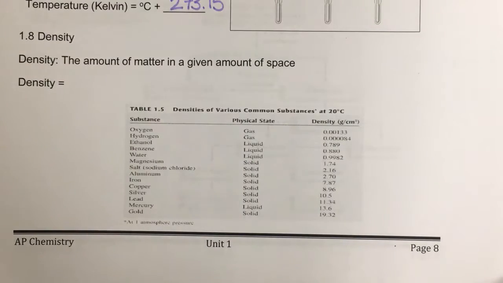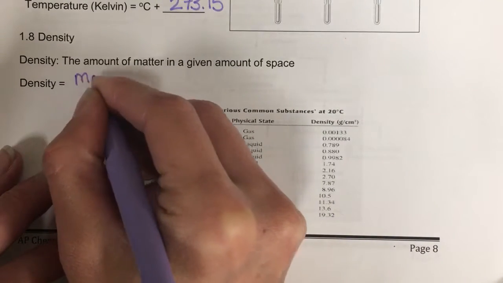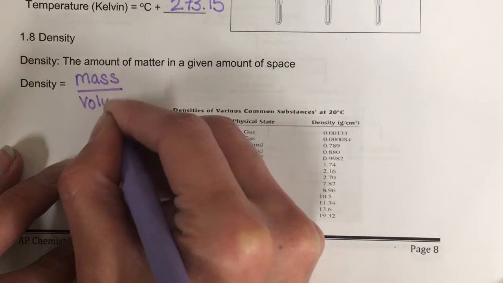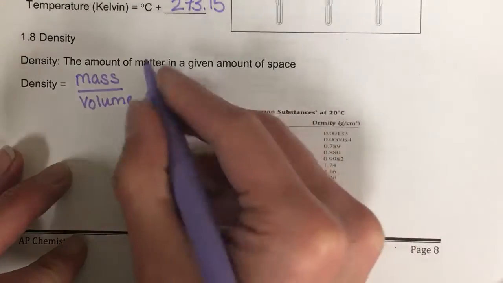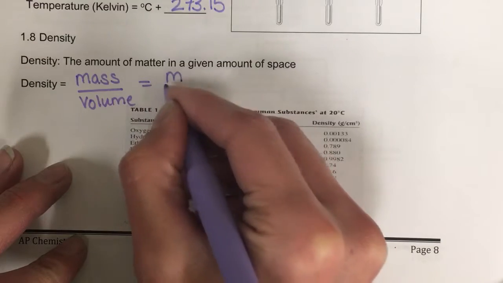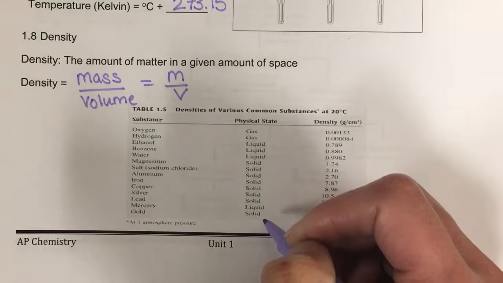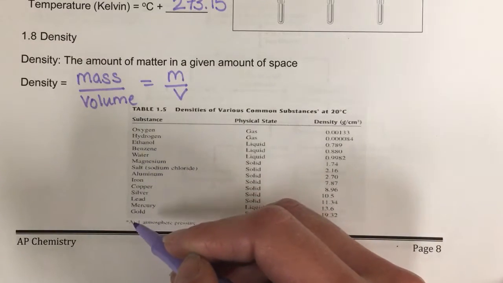Last thing we're going to talk about really quick is density. Density is the amount of matter in a given amount of space, which means the amount of mass per volume, or m over v, okay? Now, if you'll look at the table below, you'll notice that the table gives you densities for certain substances.